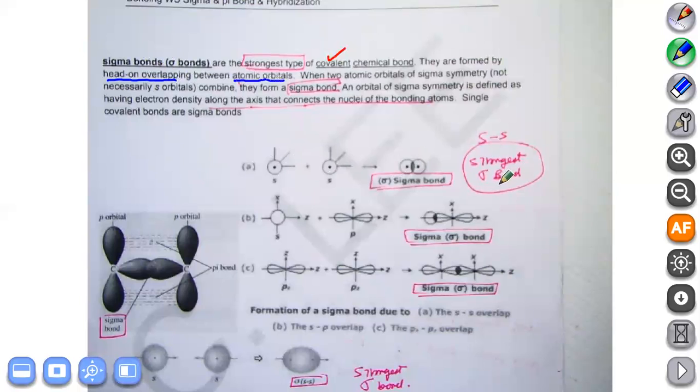You can also make a sigma bond by head-on overlapping between the s orbital of one atom with a p orbital of another atom in this orientation. And that is your sigma bond as well.